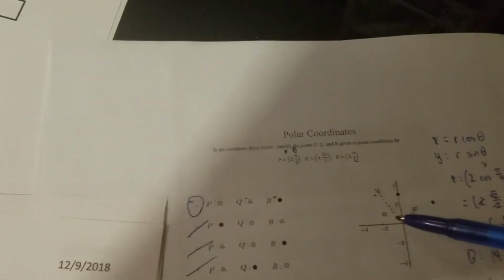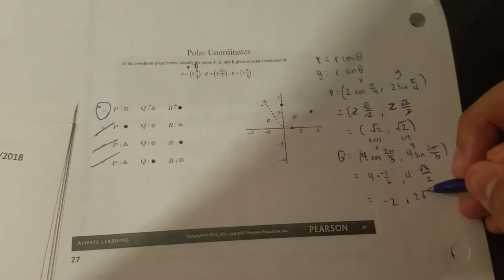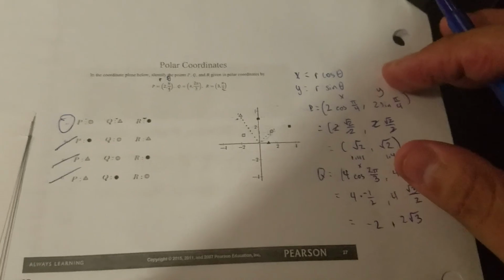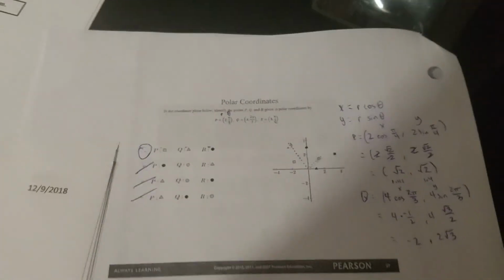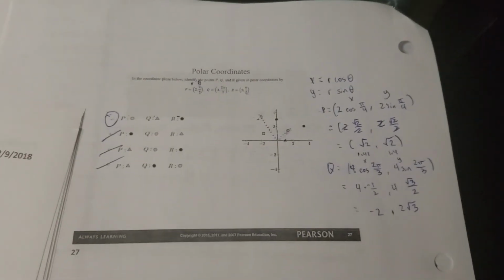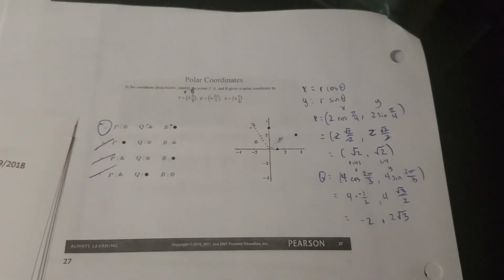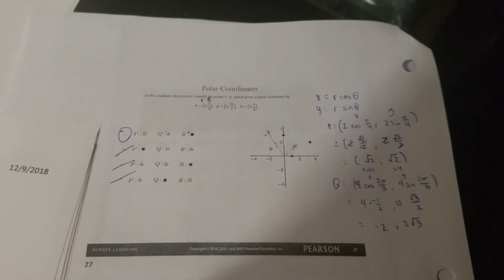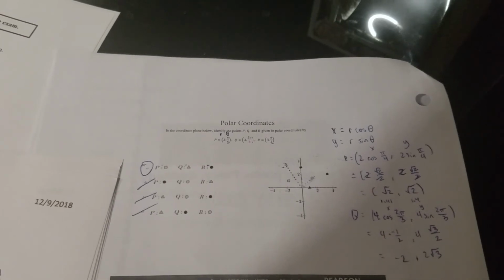So negative 2 in the x, which that point is at, and this one would be 2 square root of 3, which is a kind of weird number. But we already got to the answer. So that is it. This one you just need a little bit of intuition and to understand what the unit circle looks like so that you can get through it, but not a hard problem.